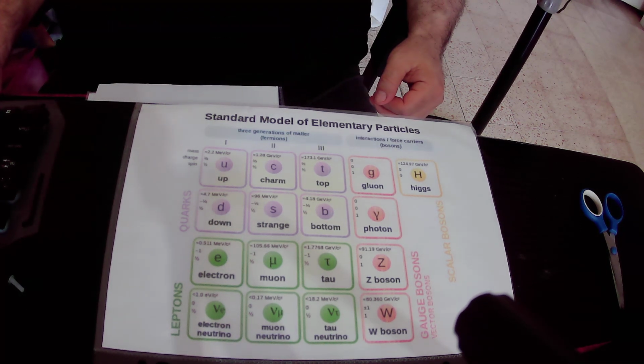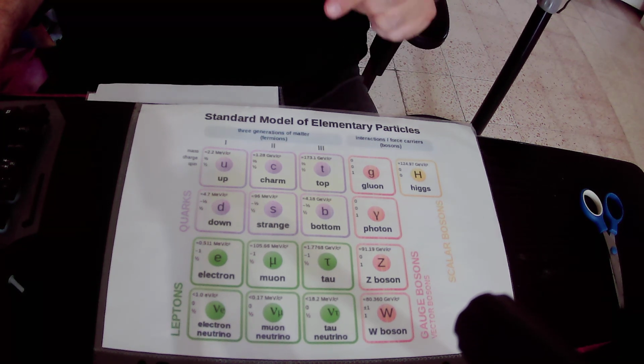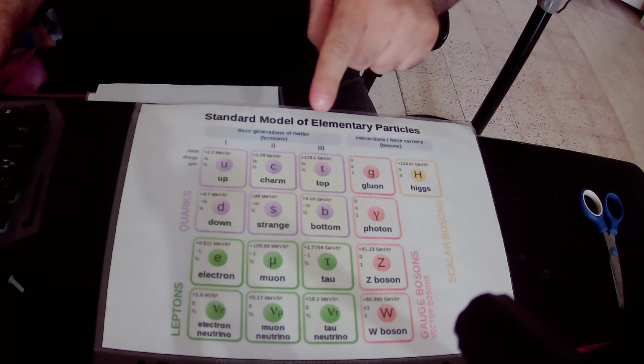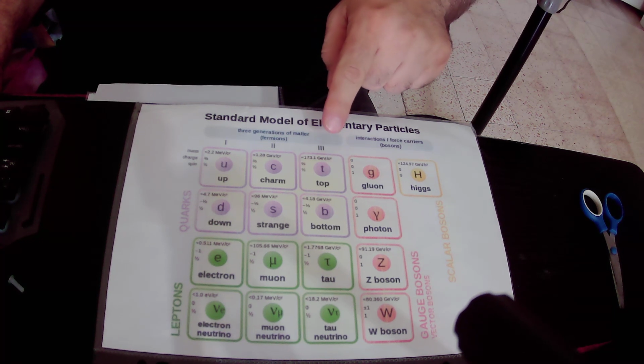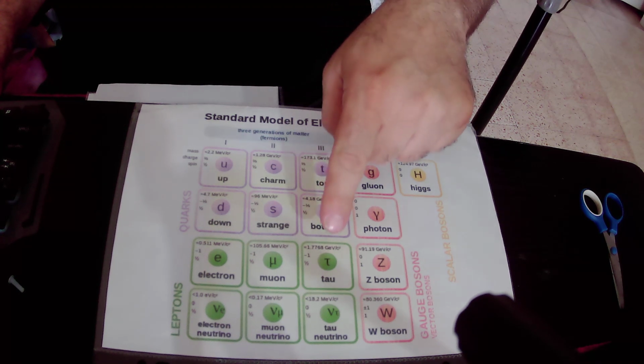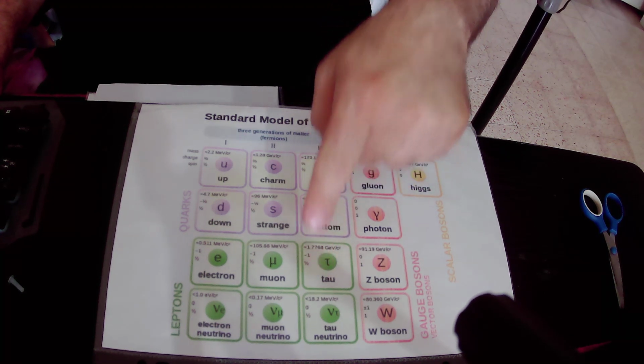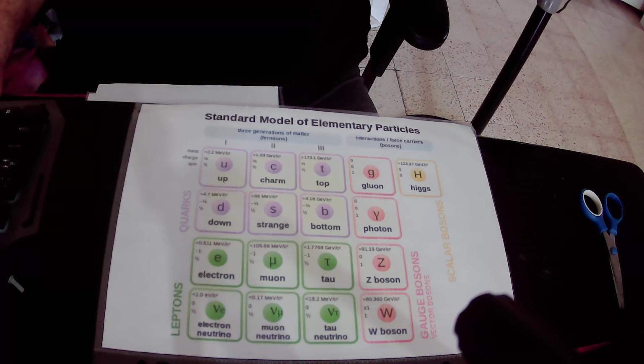And the 17 elementary particles consist of 12 elementary matter particles. As you can see in this table, we have 6 quarks in the purple color and 6 leptons in the green color. So in total we have 12 elementary matter particles that are also called fermions.